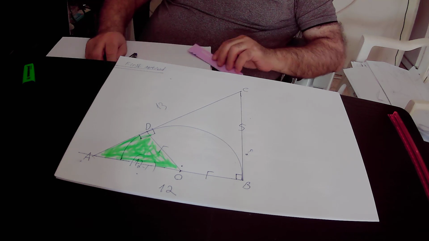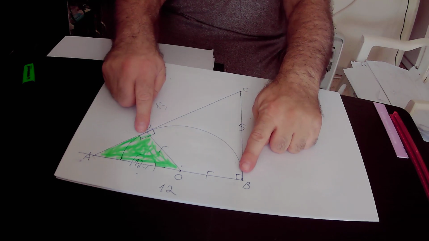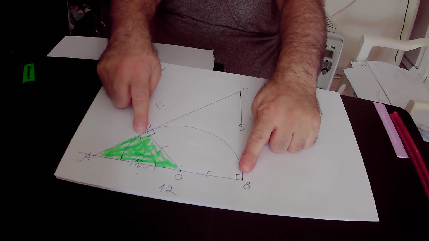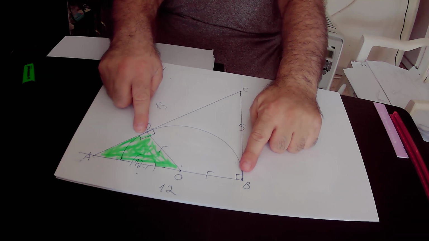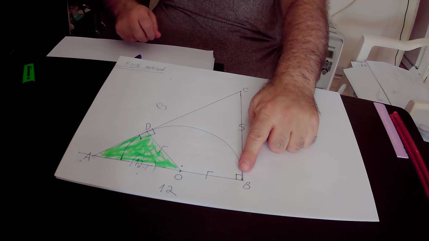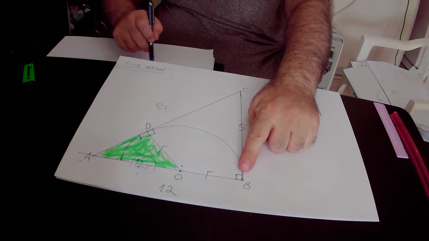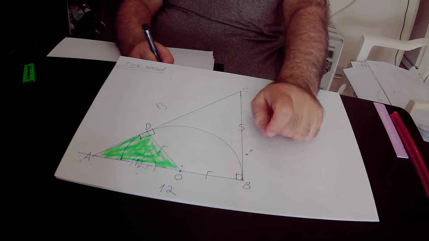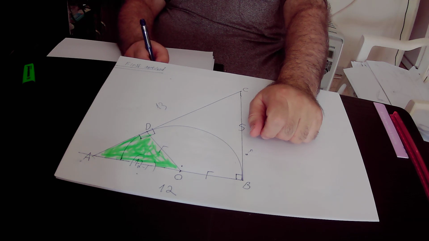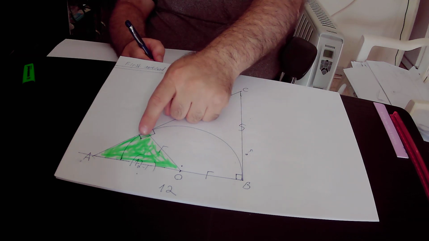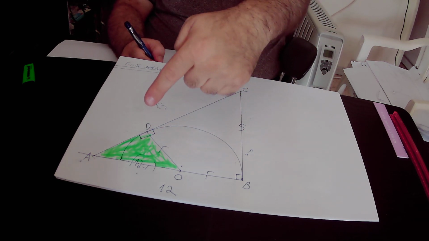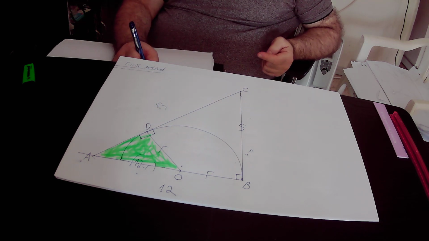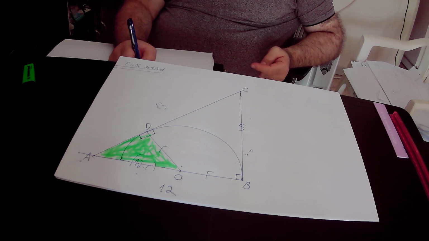First of all, those two angles, they are both right angles, therefore they are equal to each other. So this angle, that is angle ABC in triangle ABC, is equal to this angle, that is angle ADO in the green triangle.